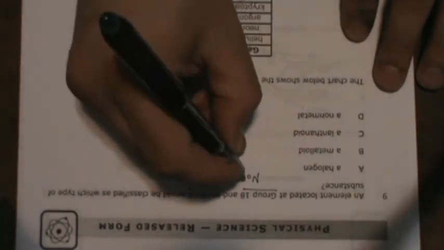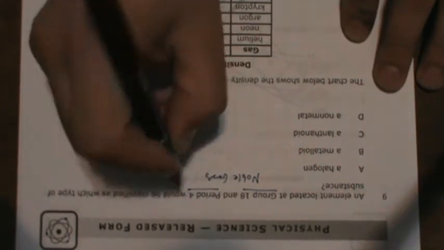So let's return to the practice test here. Alright, so how would we classify something that is in group 18? Well, the noble gases are not the same thing as halogens. That would be group 17. So we can eliminate that. A metalloid would be located along the staircase on the periodic table, so we can eliminate that.